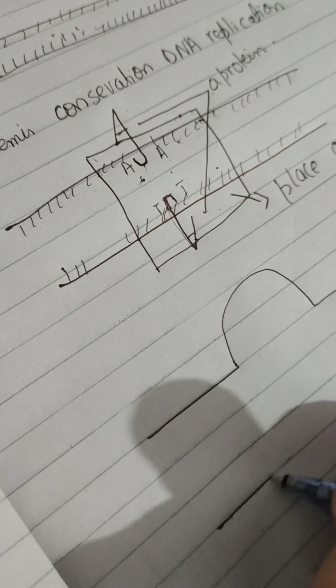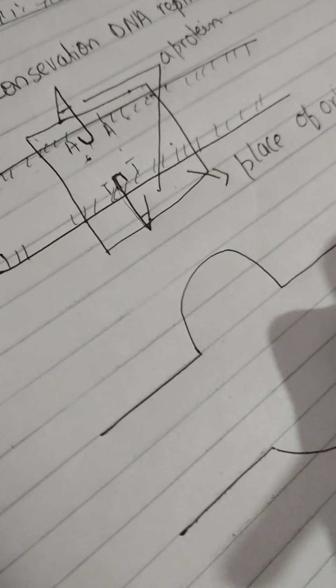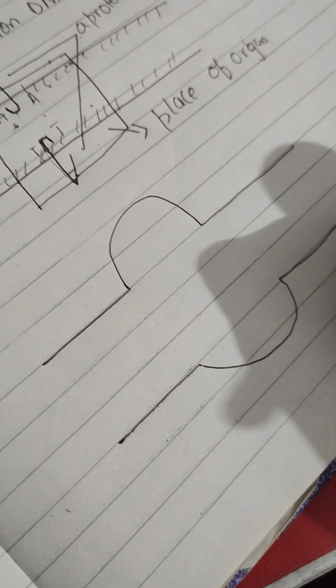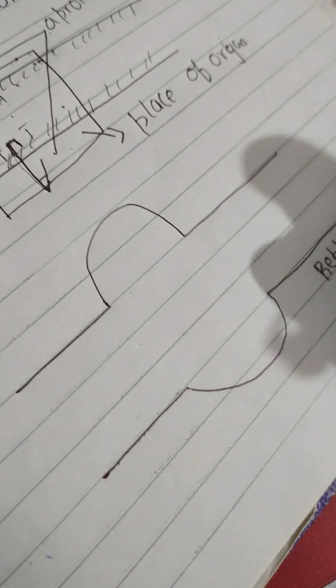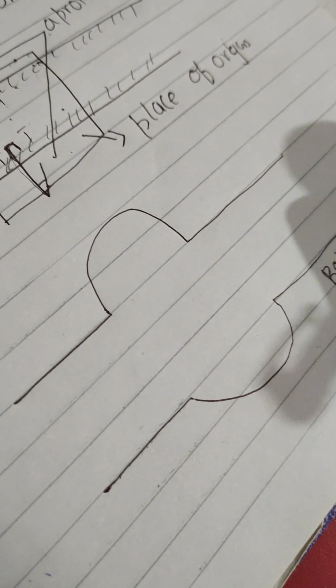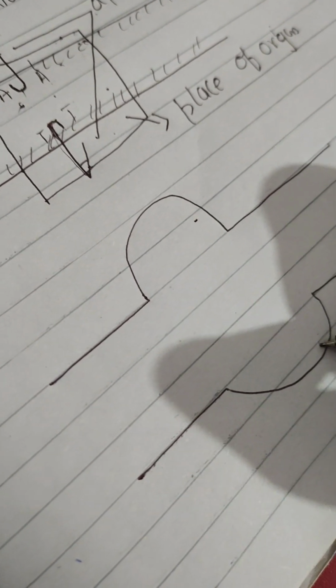It broke these strands, so it will be in this form. This is known as the replication bubble. Now this is a single strand and this is a double strand.